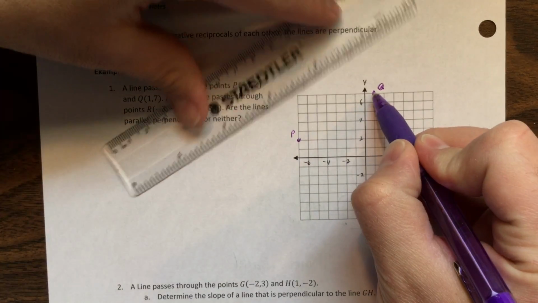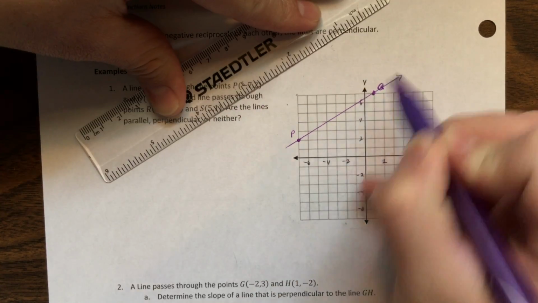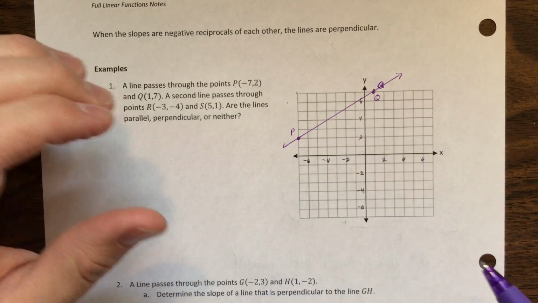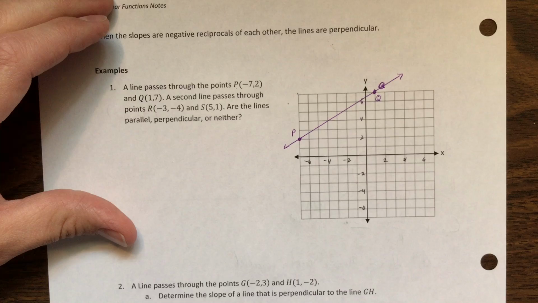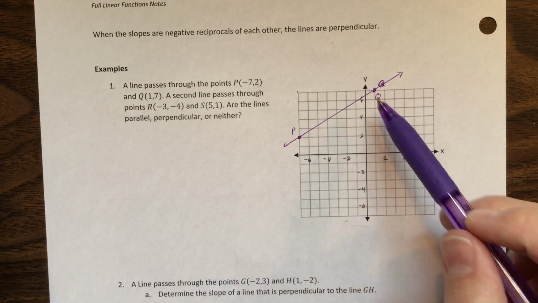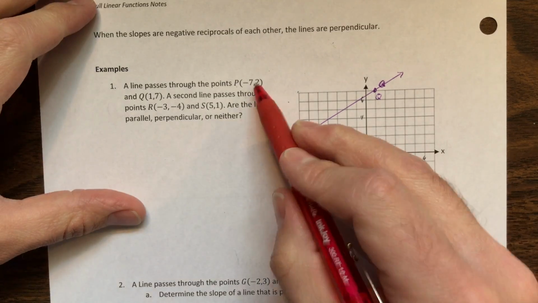There's Q. And then when we draw a line through, we're going to find those 2 points, draw a line through, put some arrows at the ends, and that's our line. Okay, so that's line segment PQ. That's it drawn out. And again, we could put the coordinates in there as well, but in this case, we don't have to because we already have the coordinates here.